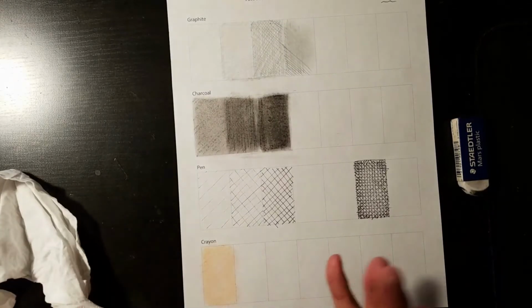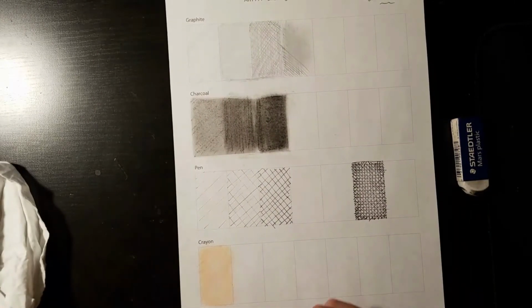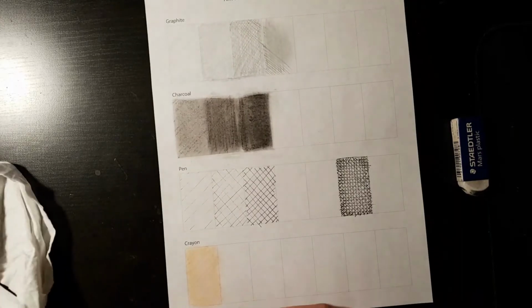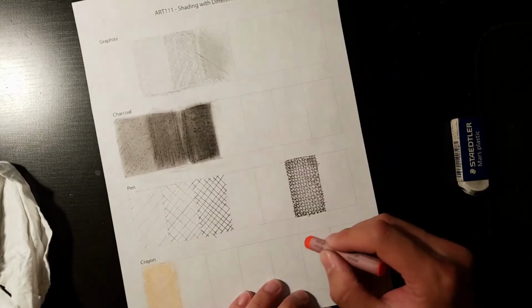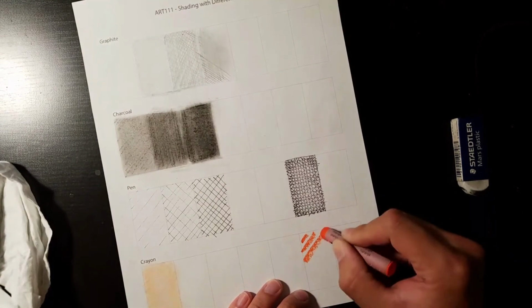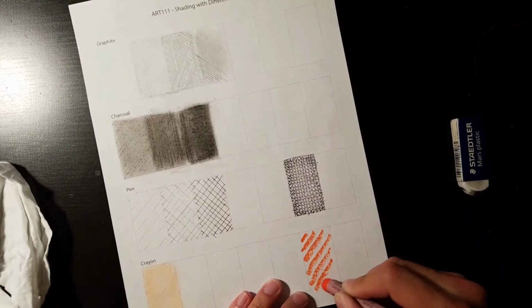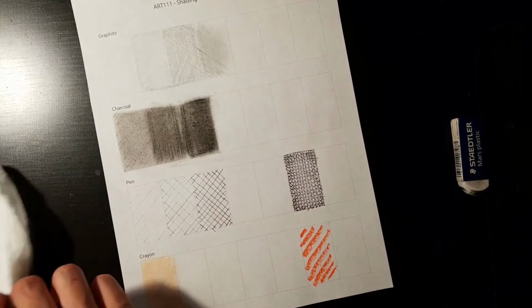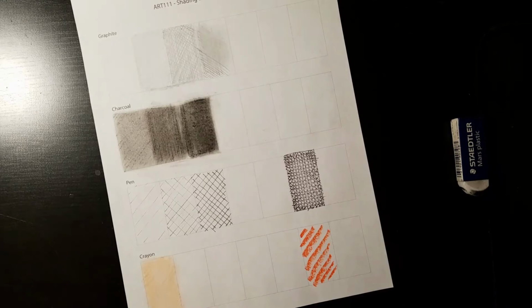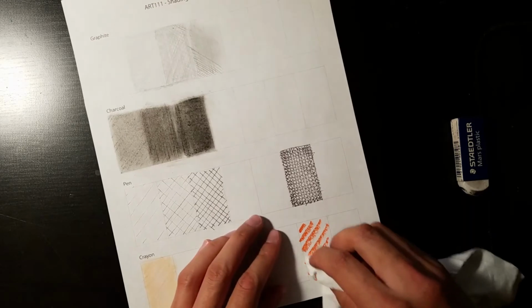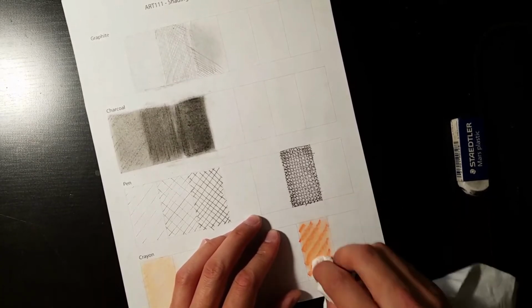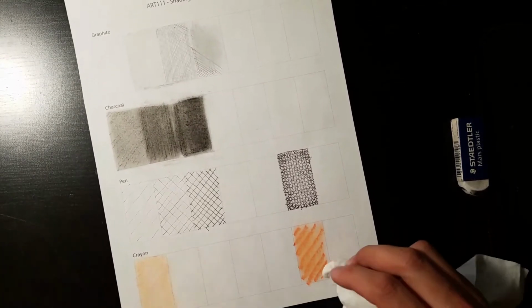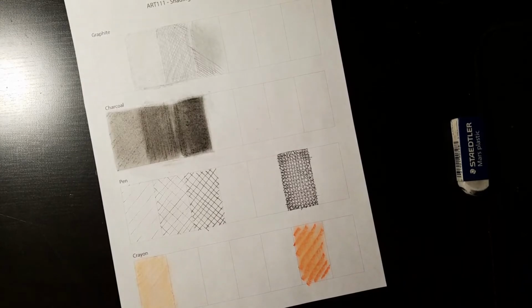But if I had a pastel, it would be much easier to blend to create a really smooth transition. So let's go over here and see what happens if I make really thick lines like this and try to blend it. Is it going to get blended? I don't know, let's find out. Yeah, a little bit, but it still retains those initial strokes.